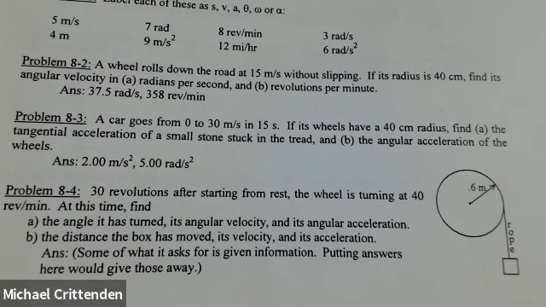Well, it's the same thing here. As long as there is no slippage between the tire and the road, then if the car is going down the road at 15 meters per second, then a point on the edge of the wheel is spinning around the center of the wheel at 15 meters per second. If there's slippage, like if you lock up the brakes or something, then those would be two different speeds, but that's not happening here. So you want to find the angular velocity.